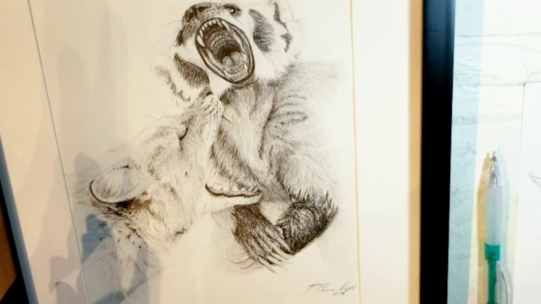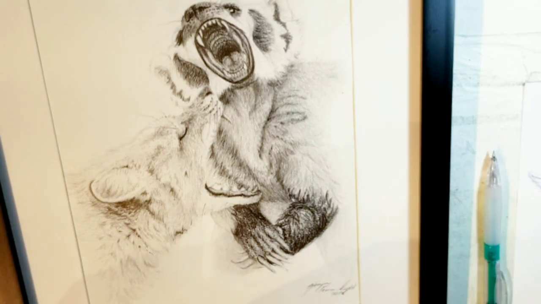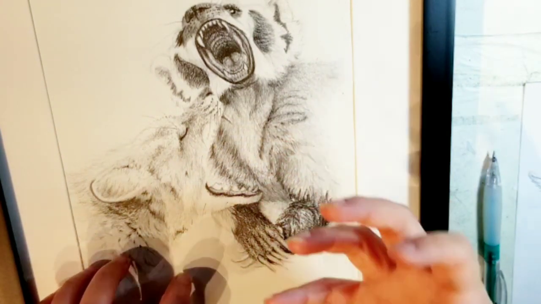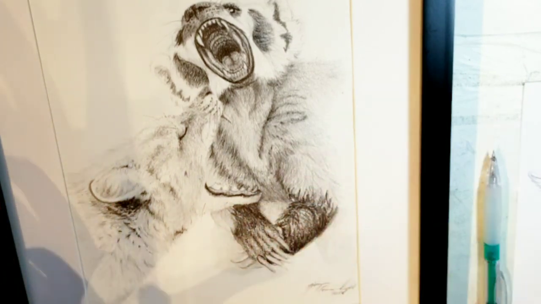So, it's a little bit about the fur. If you want a really super detailed fur tutorial, I do have a video on my YouTube channel of me drawing this that you can watch if you'd like. Just throwing it out there.